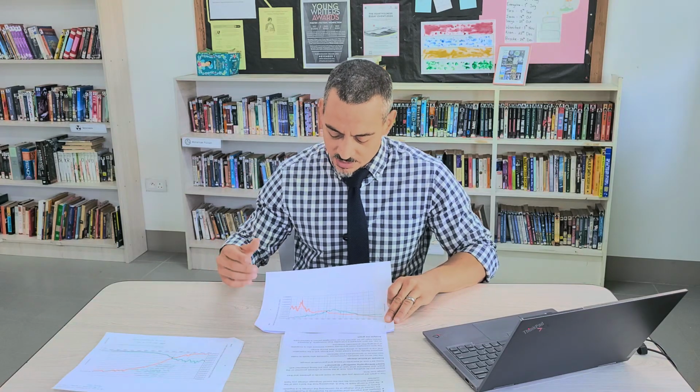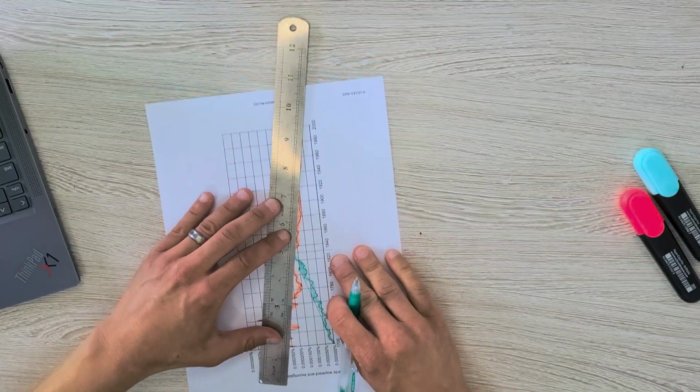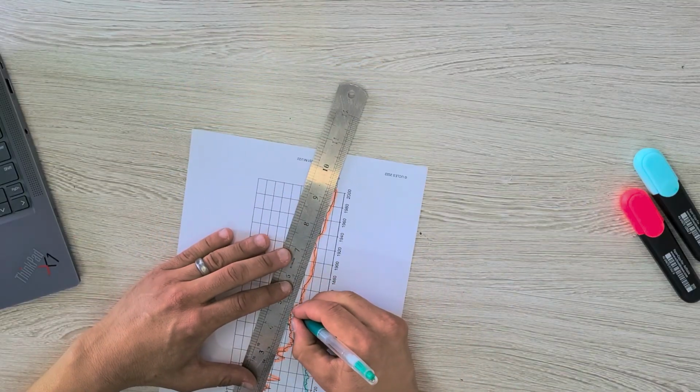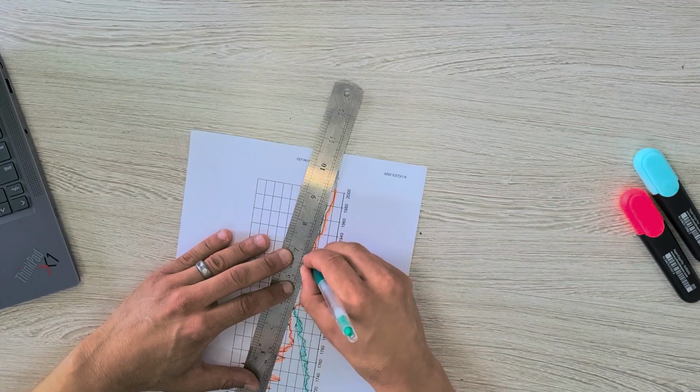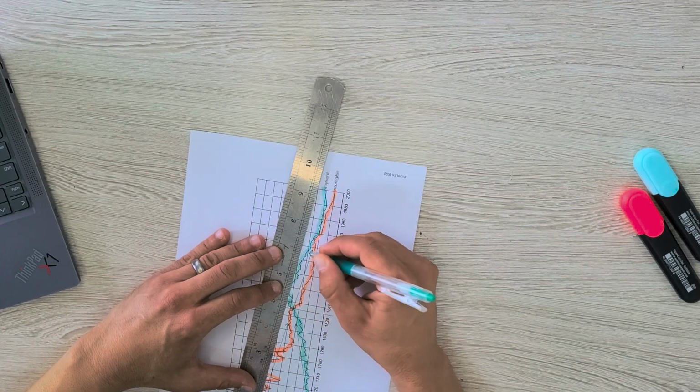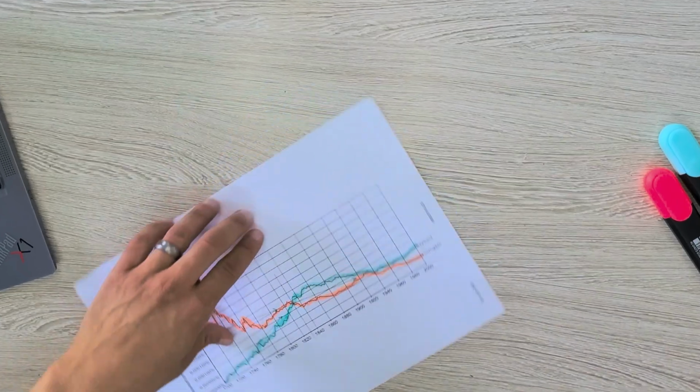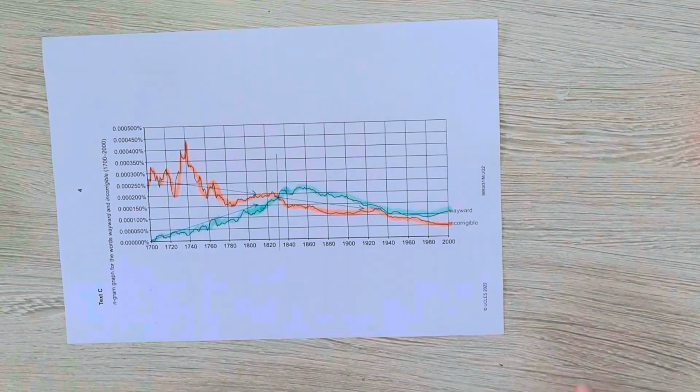Now, the interesting thing here is that wayward does overtake incorrigible as a more popular word. However, both terms decline. And I don't think the story here is that wayward replaces incorrigible. In fact, both words stay in pretty close usage over the course of time.